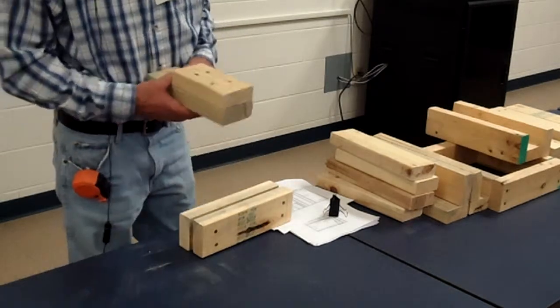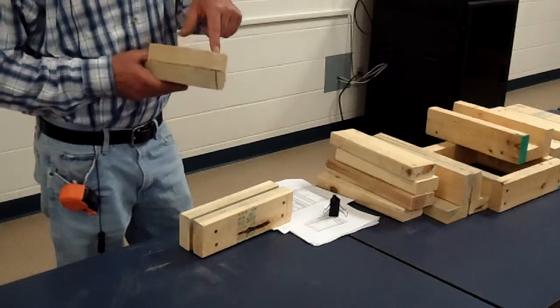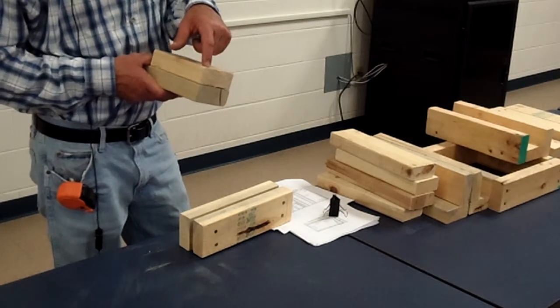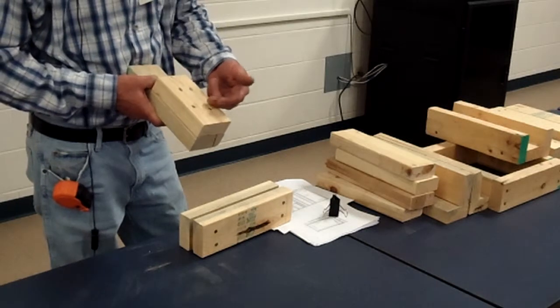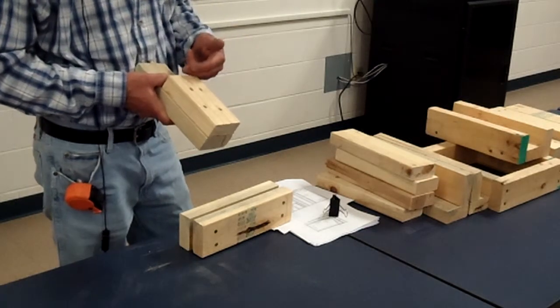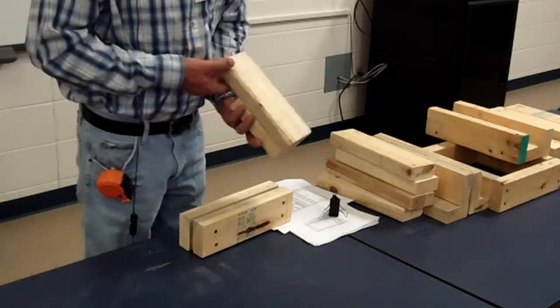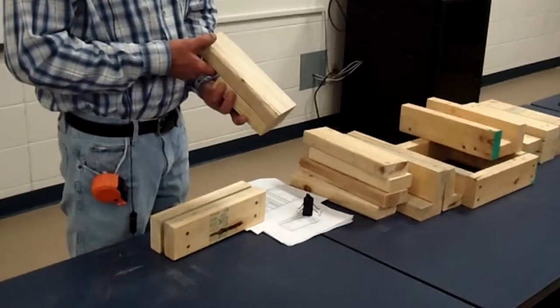Nailing pattern. Remember, if you get right near your edges, you're going to split your wood. So generally you want to stay up an inch, inch and a half from your ends to nail, and the same way down. Okay, you can see that these are nailed on this side, but they're not on this side.